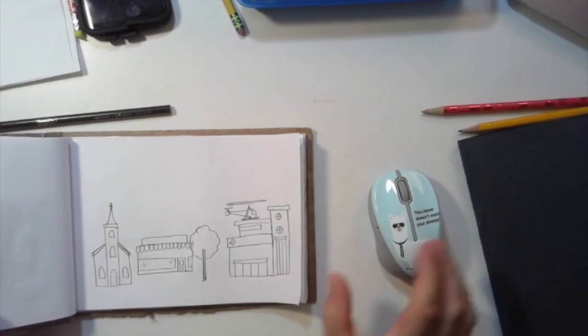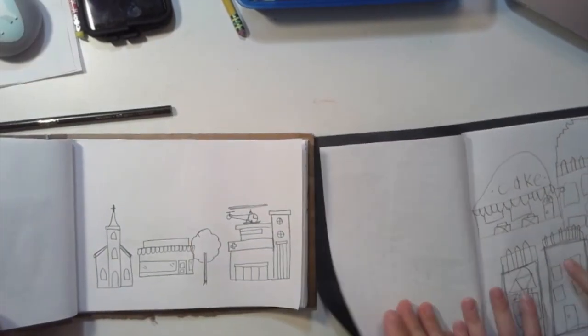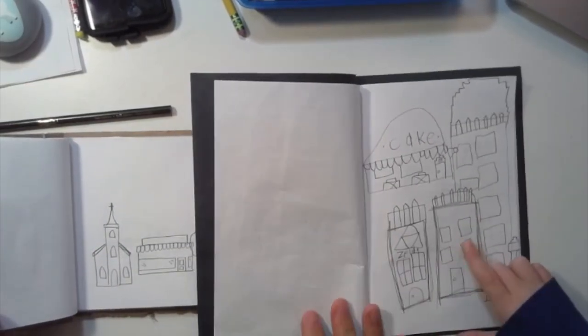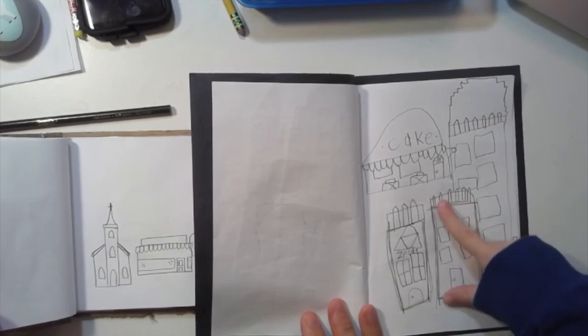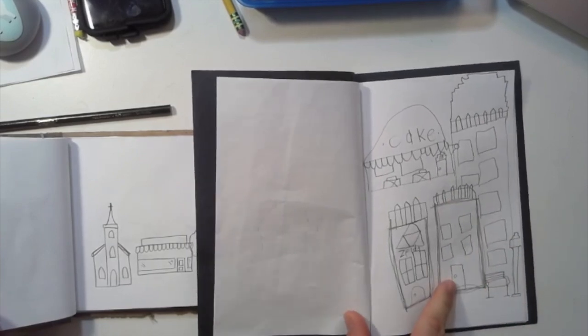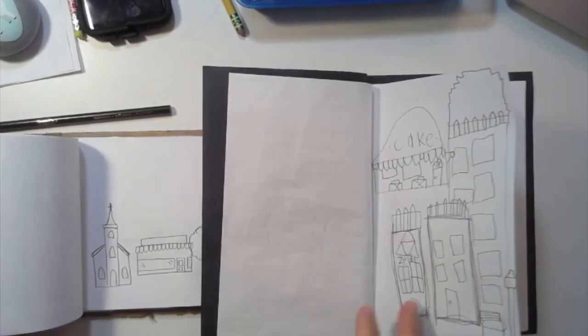Do you have one that you're going to do, Lincoln? This one. Yeah, I like. Okay, you want to do that building first? Mm-hmm. All right, let's do it.